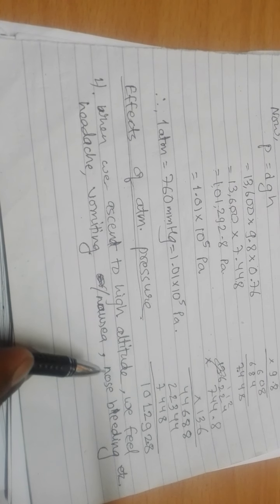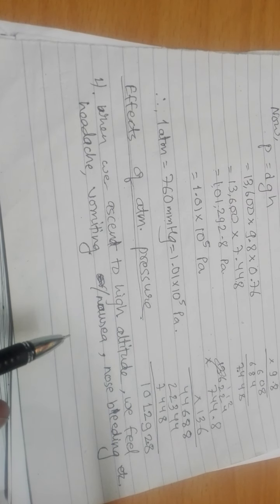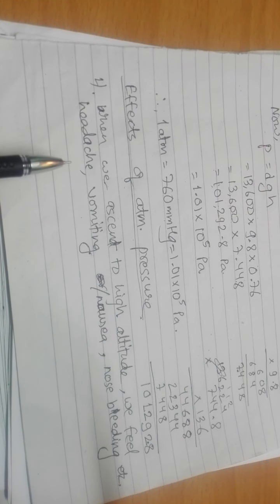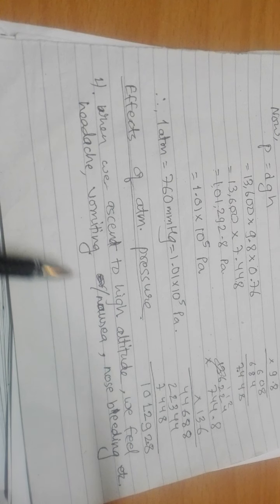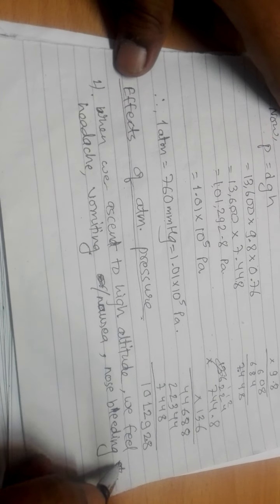When we ascend to high altitude, like climbing a mountain or getting to the top of a hill, also called Deurali, we feel headache. We feel like vomiting, or sometimes we vomit as well, and there is nose bleeding, and some even feel like diarrhea.